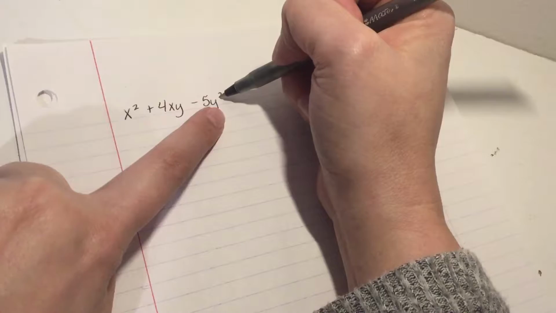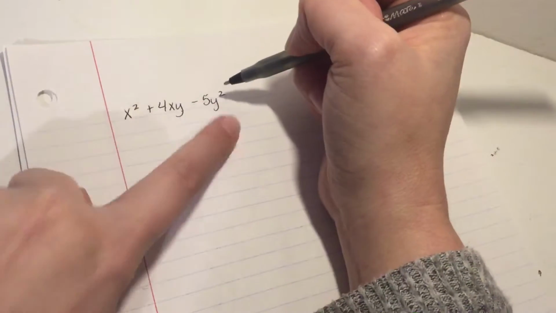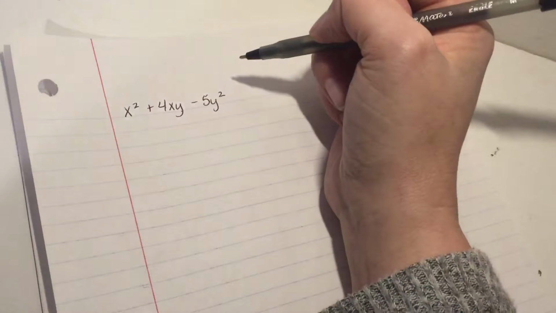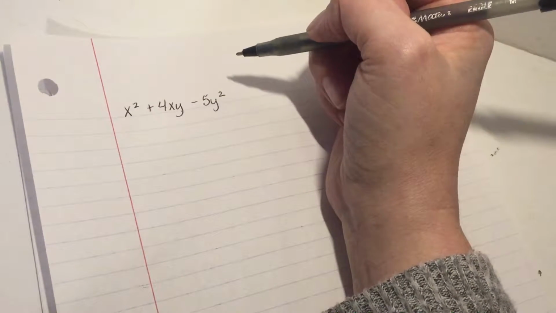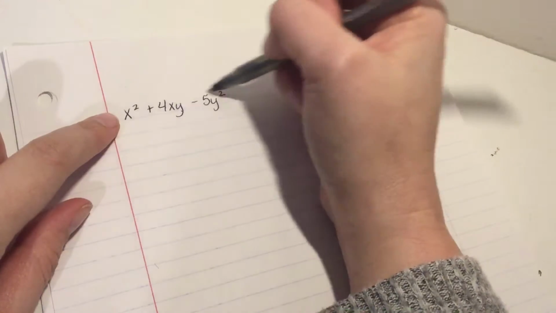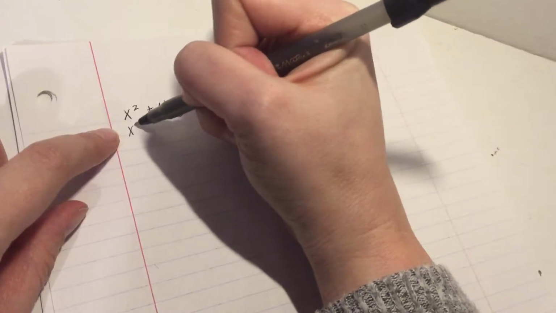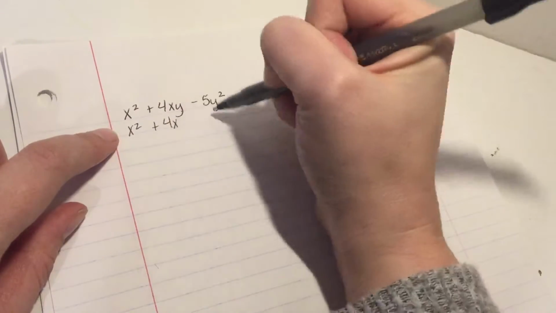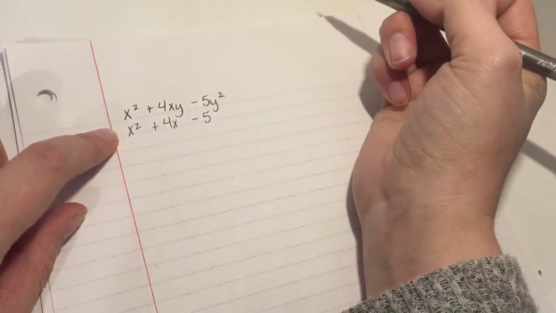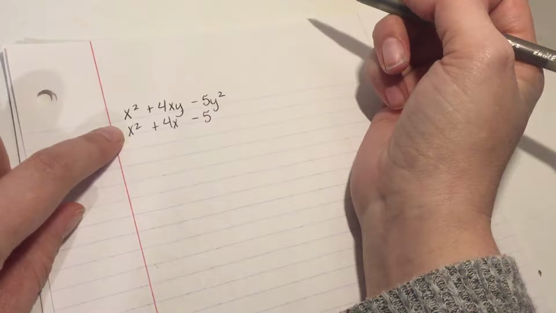Or if you go this way, 5y squared, and then a y, and then no y's. So it's also a quadratic this way. So whichever way you want to look at it, it's a quadratic. So since it's a quadratic this way and a quadratic that way, I'm just going to look at it as x squared plus 4x minus 5. Okay? Now, this is an a equals 1 problem.